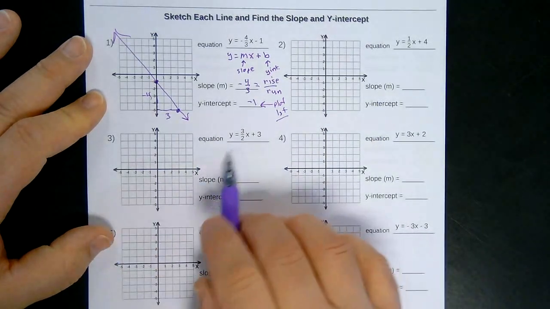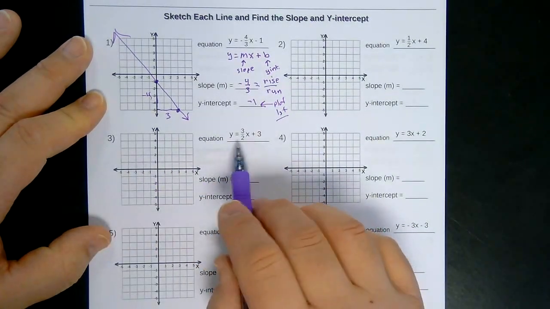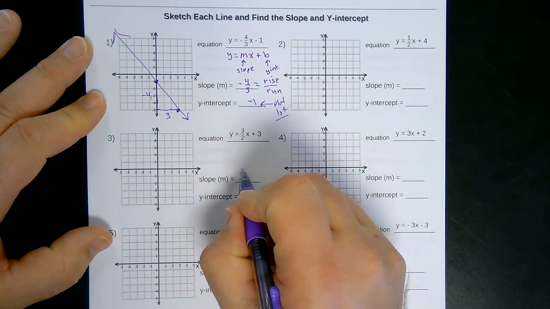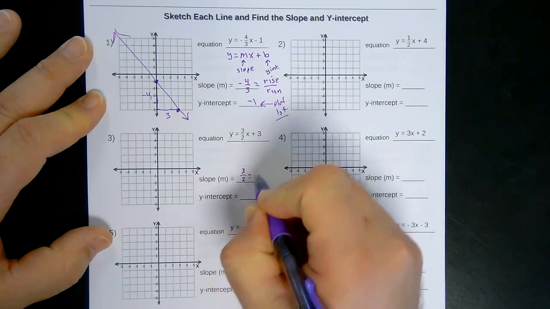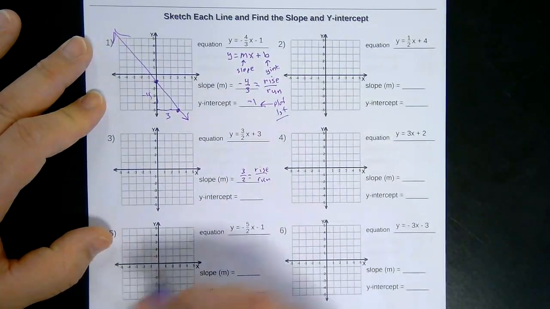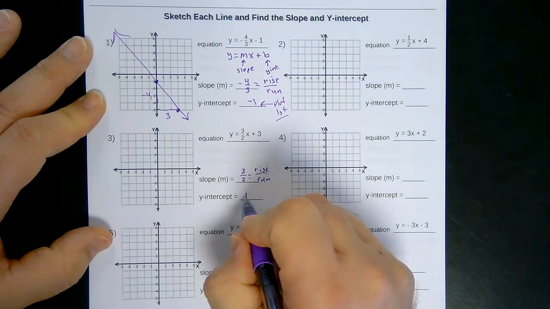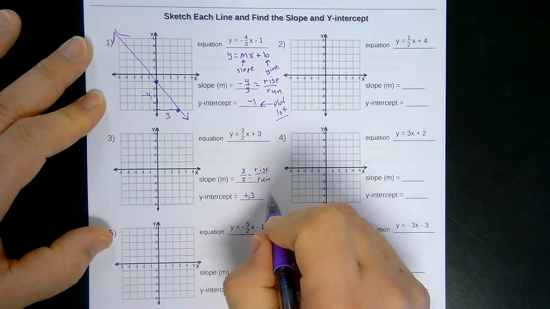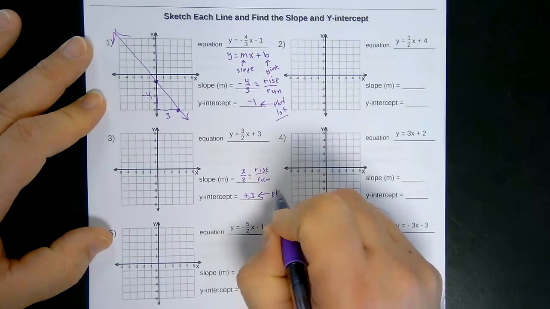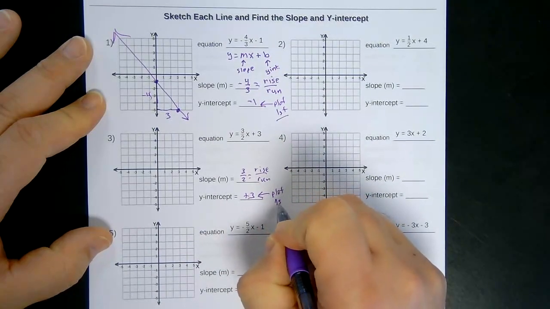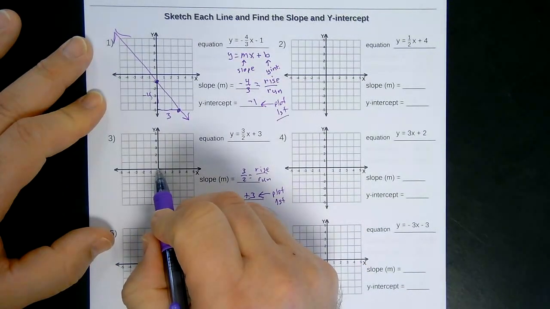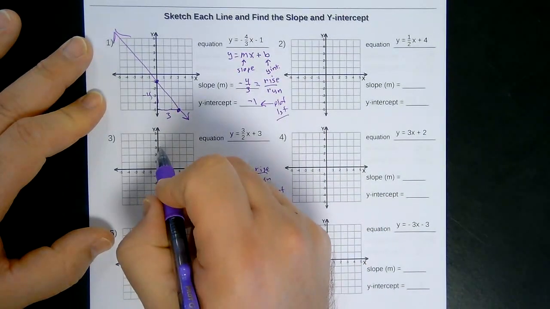Okay. Number 3. Here we have y equals 3 over 2x plus 3. My slope is 3 over 2. And I'm always going to write rise over run. I want you always to remember that. The y-intercept is positive 3. Again, always do the y-intercept first. Little heads up there. Plot that first. So positive 3. Starting at the origin, 1, 2, 3.